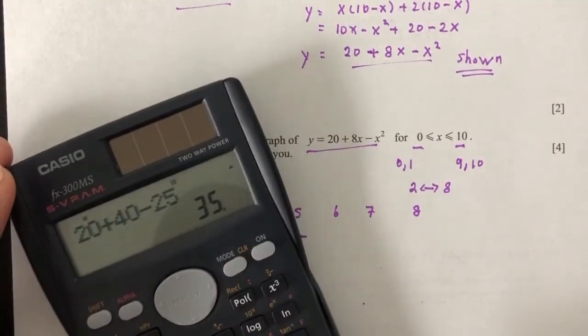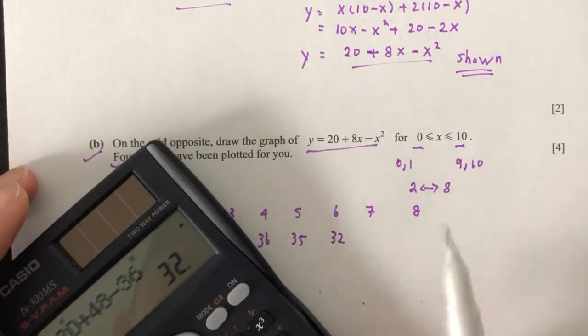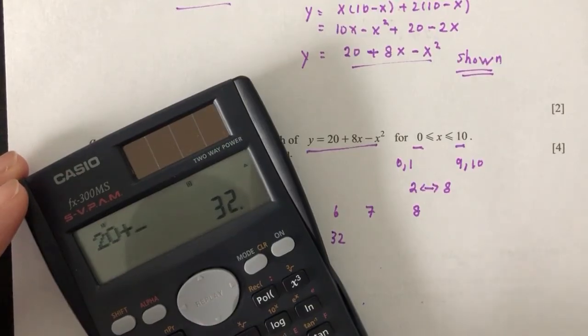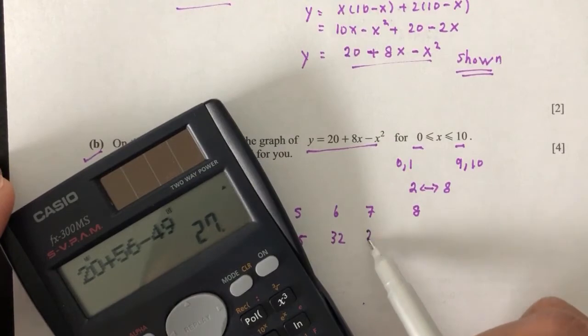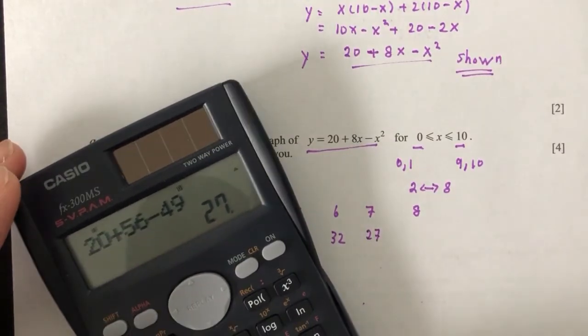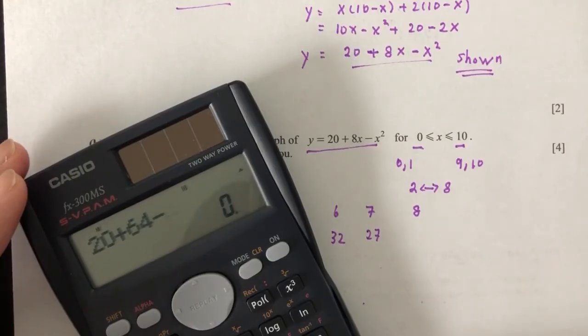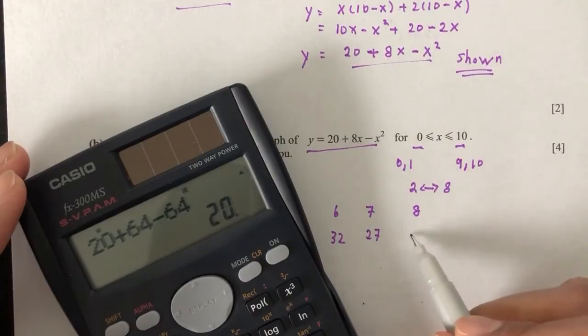And 6, that will be 20 plus 48 minus 36, 32. 7, 20 plus 56 minus 49, that will be 27. And the last one, 20 plus 64 minus 64, that will be 20.